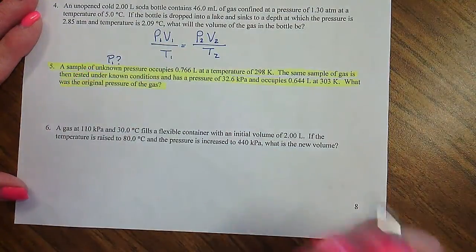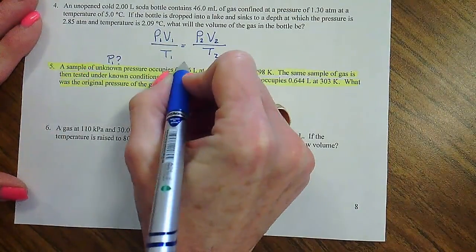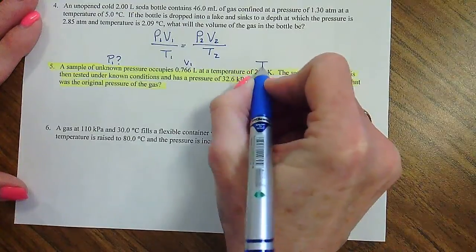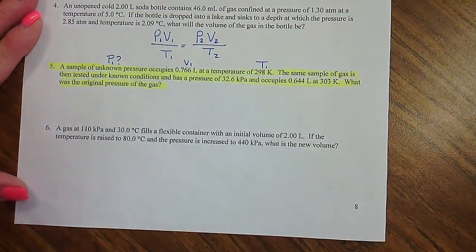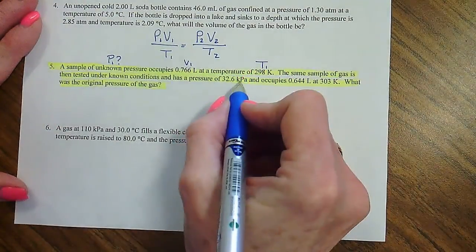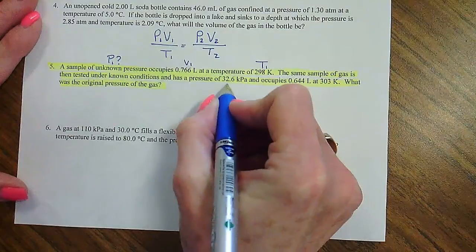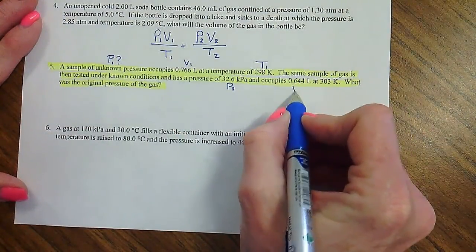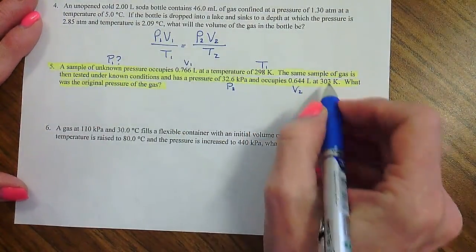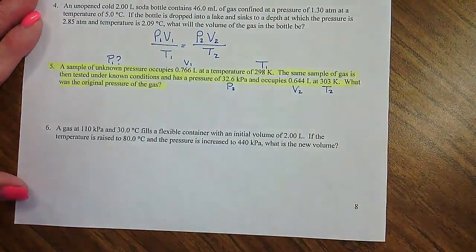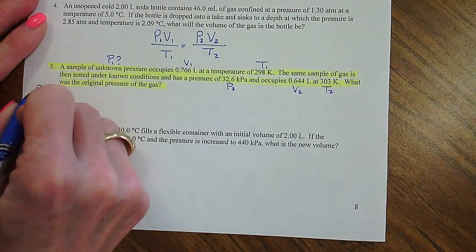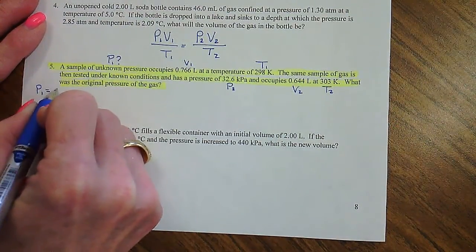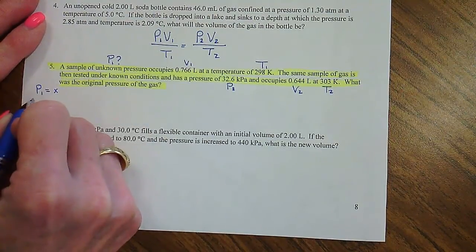I don't know what that is. Liters is volume, so that's my V1. That's my T1. And look, it's already in Kelvin. Kilopascals is a pressure unit, so that's got to be P2. 0.644 liters is my V2. And my final temperature is 303 Kelvin. So I list out my variables. P1 equals X, I don't know what it is.